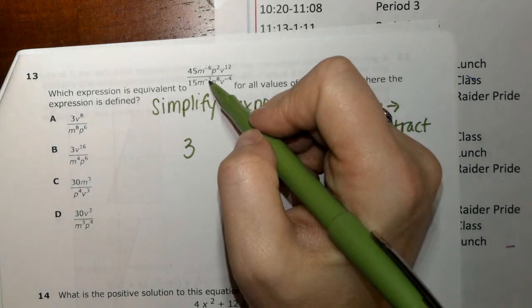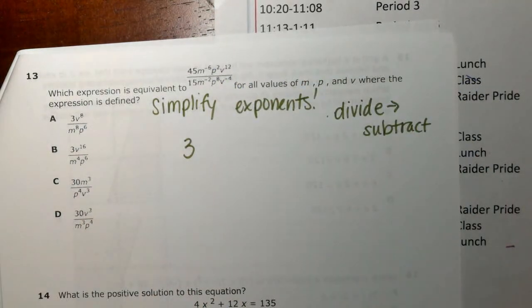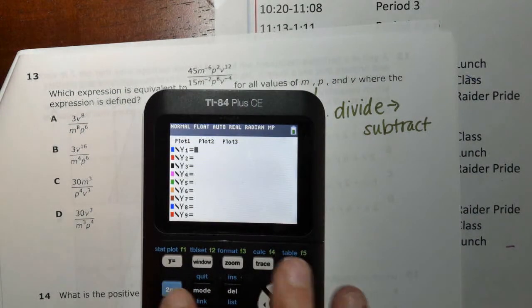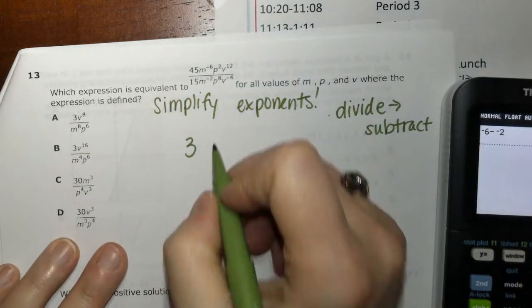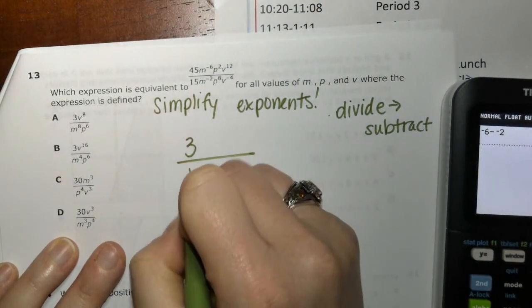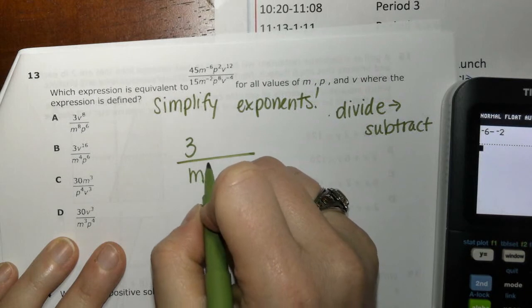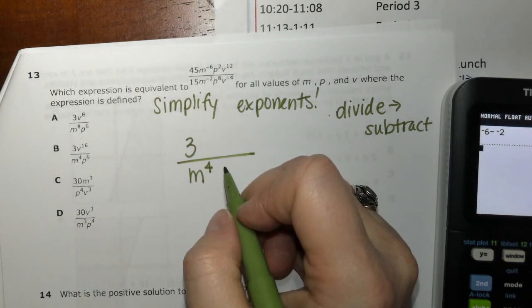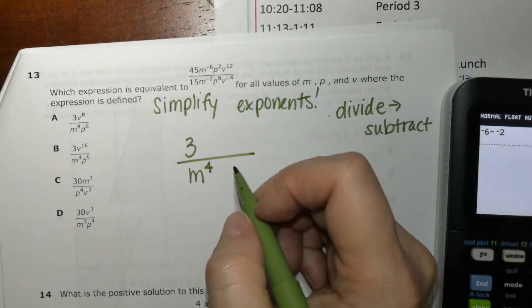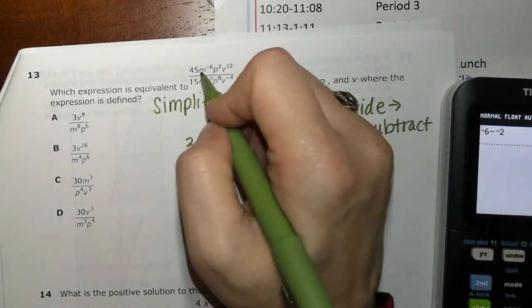So -6 minus -2. You can just do this on your calculator. -6 minus -2 is -4. So you end up with an m to the -4. So we're going to go ahead and put that m on the bottom. We're done with the m's.